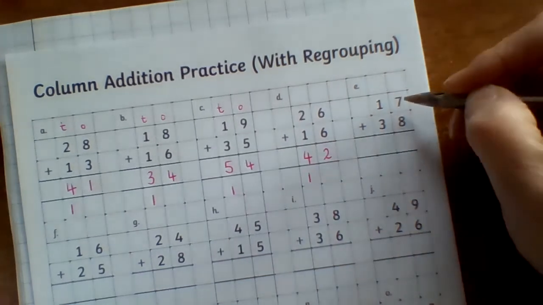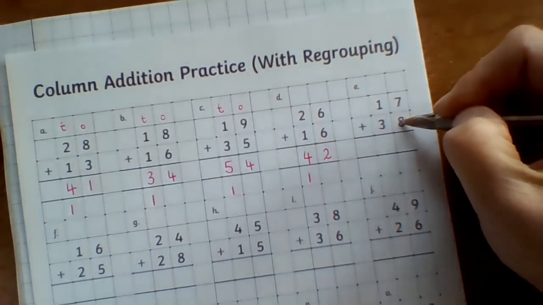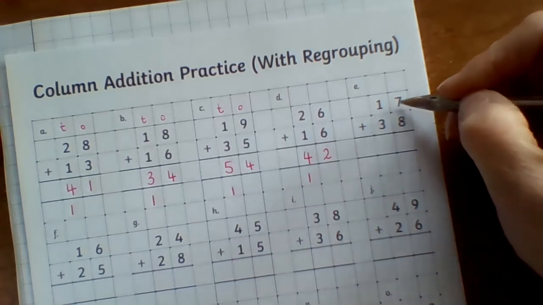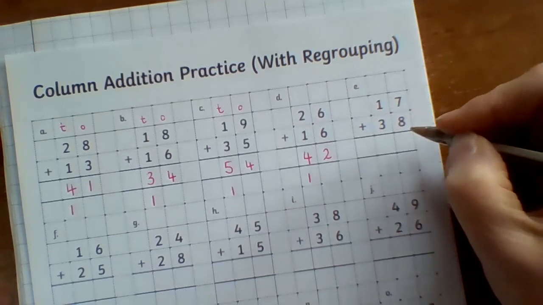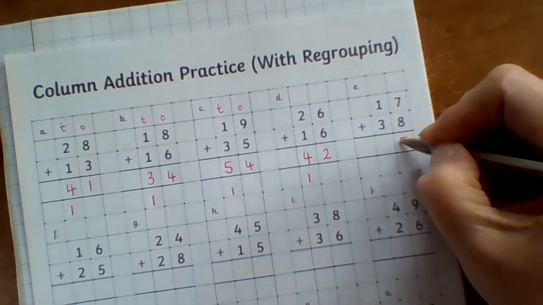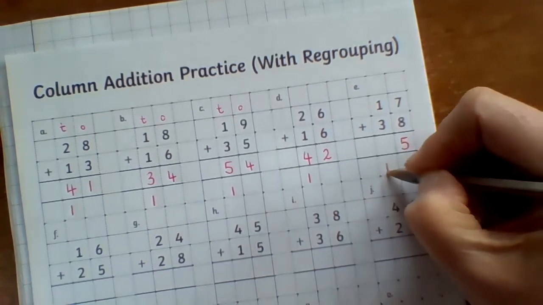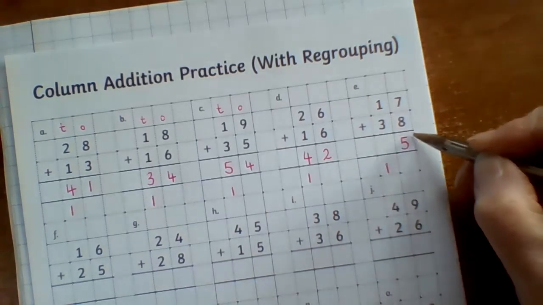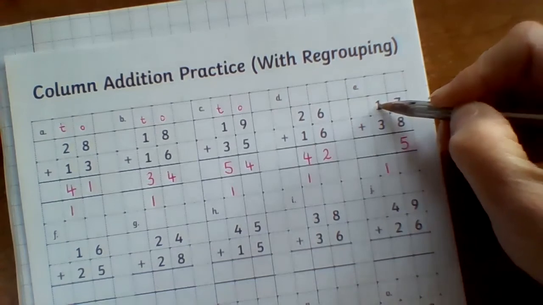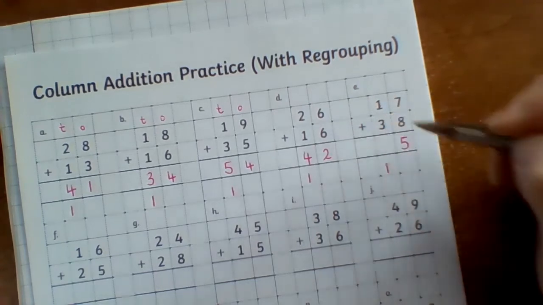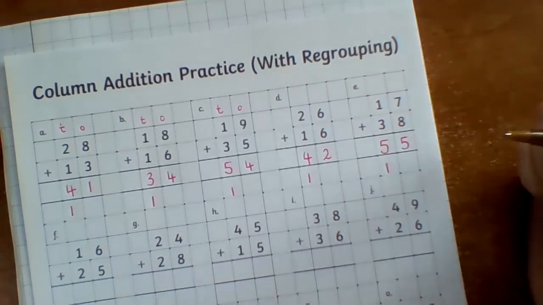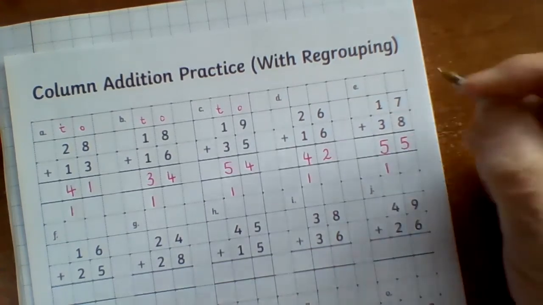Last one on this row, 7 add 8. Well, I know that 8 add 8 is 16, so 7 add 8 will be 15. So I put a 5 in the ones and a 1 in the tens. There's my wonky number 15. 1, 2, 3, 4, 5. And the answer is 55.